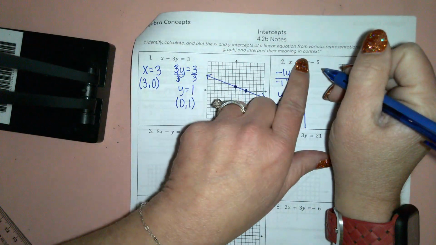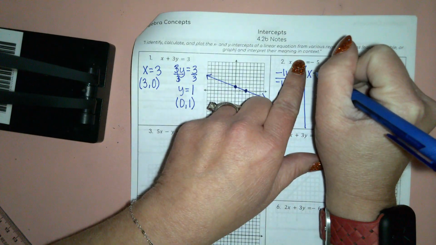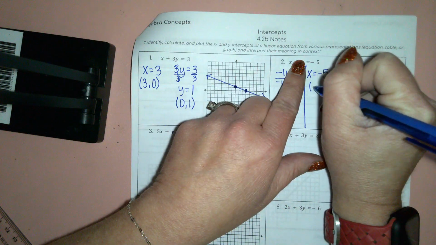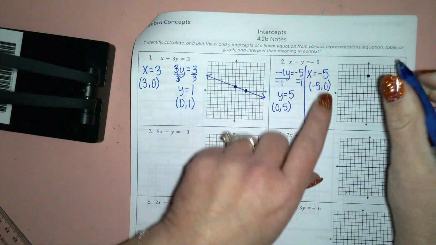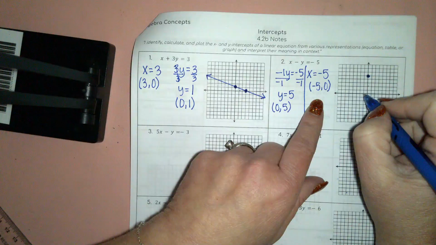Next, I'm going to use the cover-up method, and I'm going to cover up the y. So I'm left with x is equal to negative 5. My ordered pair for that would be negative 5, 0. So negative 5, 0, I would go over to the left, negative 5.